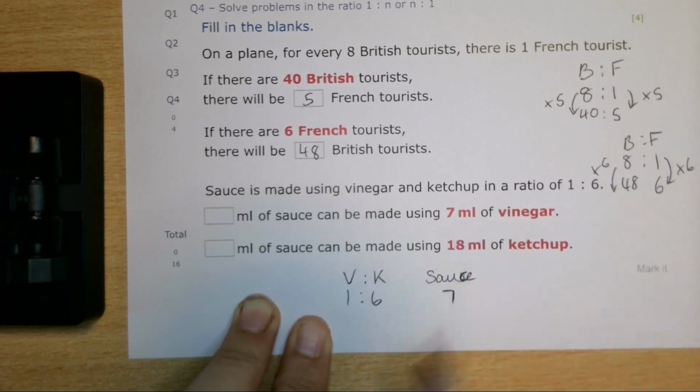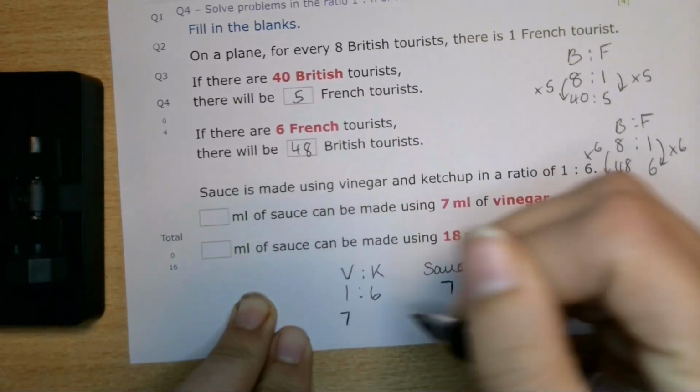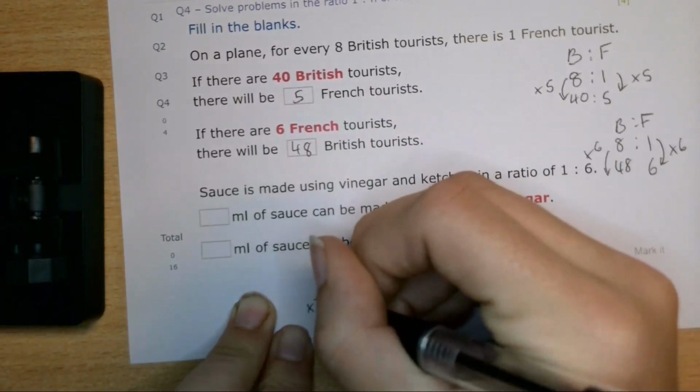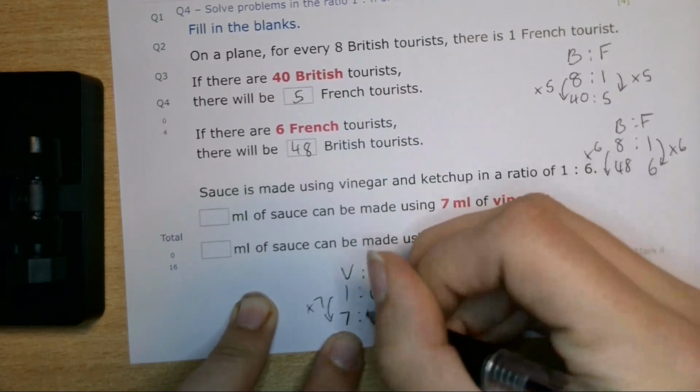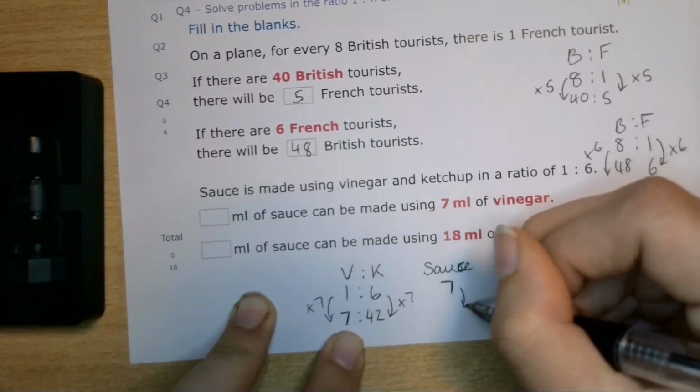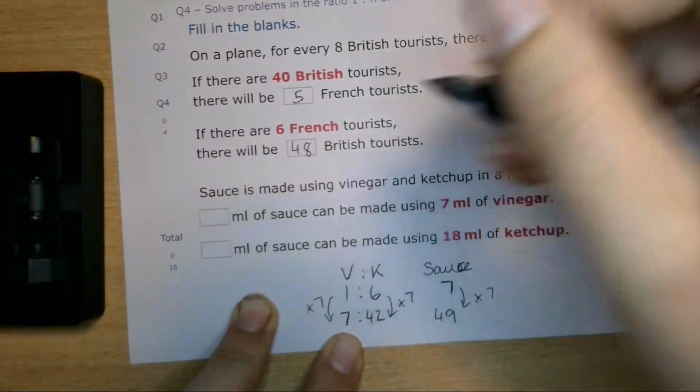7 millilitres of vinegar. So 7 millilitres of vinegar, we write under the V. We've multiplied it by 7. If we multiply one side by 7, we have to multiply the other side by 7, giving me 42. Or I could just multiply this by 7, giving me 49 millilitres of sauce.